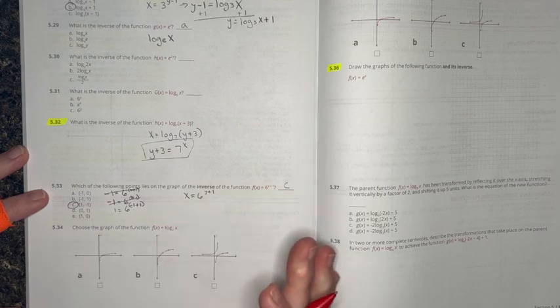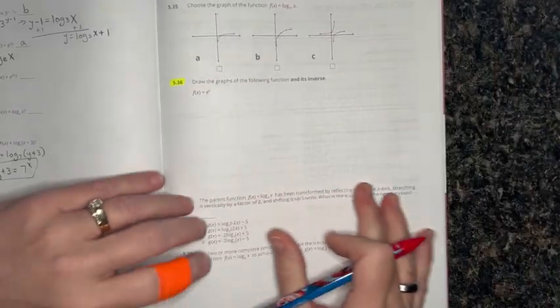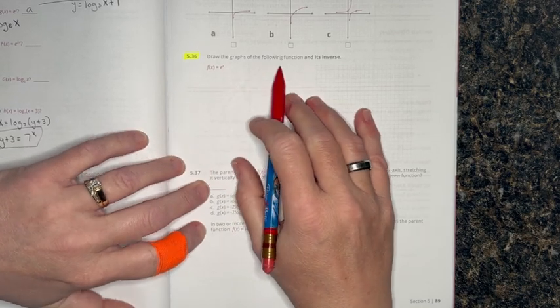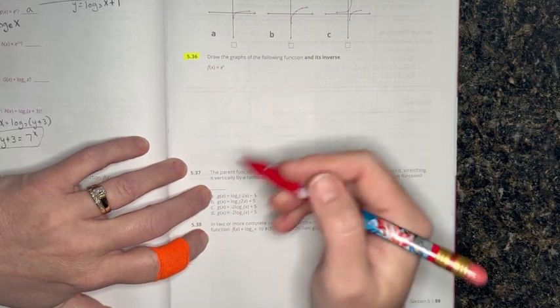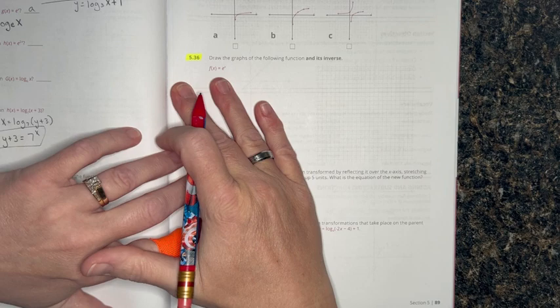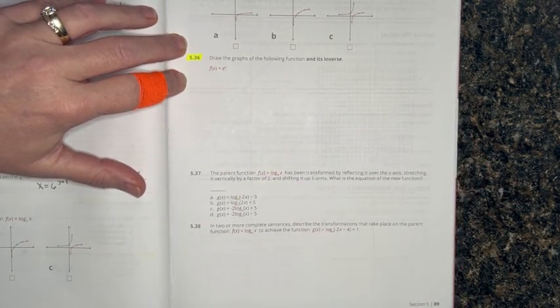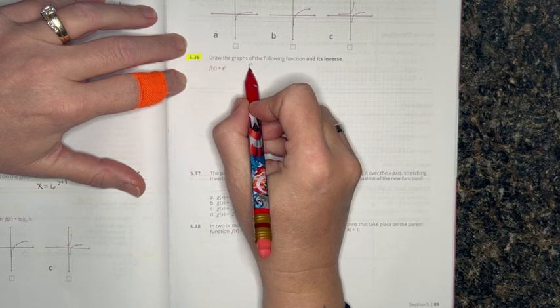Okay? I'm going to jump over here to problem number 36. For problem number 36, it says draw the graphs of the following function and its inverse. So first they want us to graph f of x equals e to the x, and then they want the inverse of that, right? So first of all, let's find the inverse.